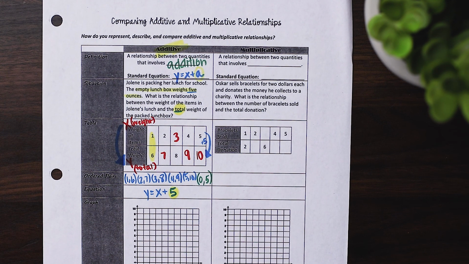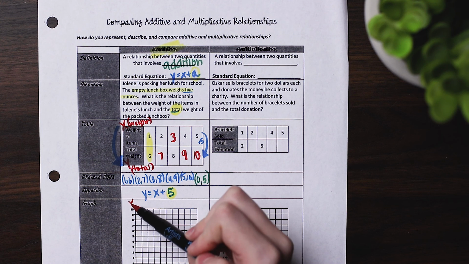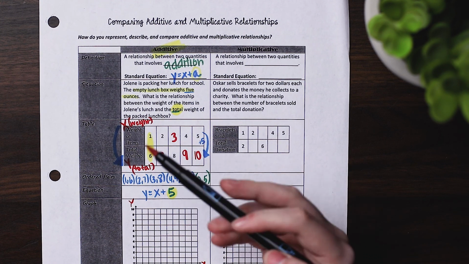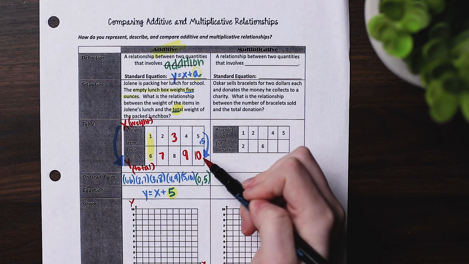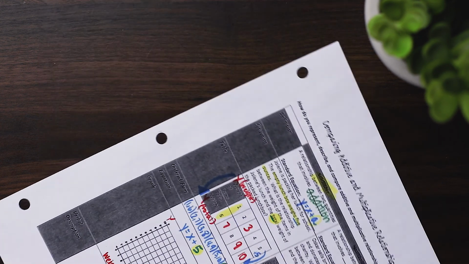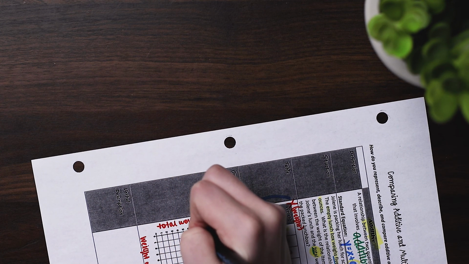So now that I have my table, my ordered pairs, and my equation, I can take all this and turn it into a graph. First thing I'm going to do is label. I already have my numbers, so I'm going to look at what I can label my x-axis and my y-axis. My x right here I see is the weight of my items, so I'm going to put weight of items. And on my y, it says total weight. I like to turn my paper to the side and make it say total weight.